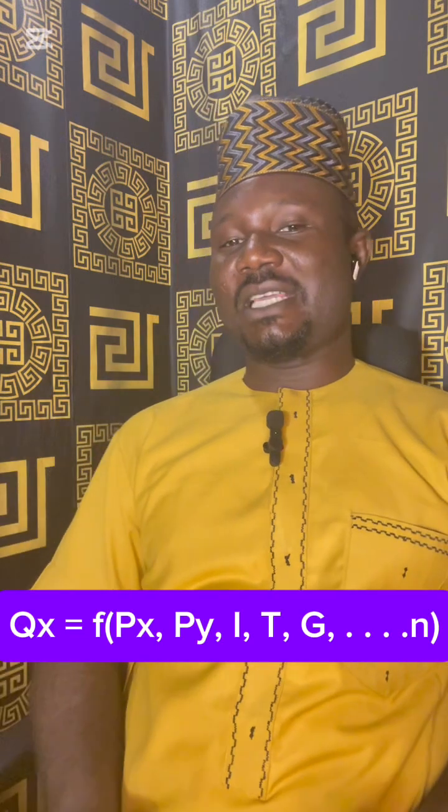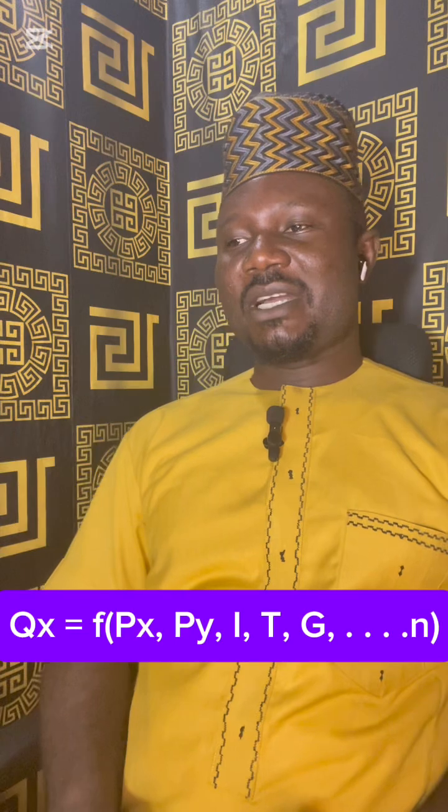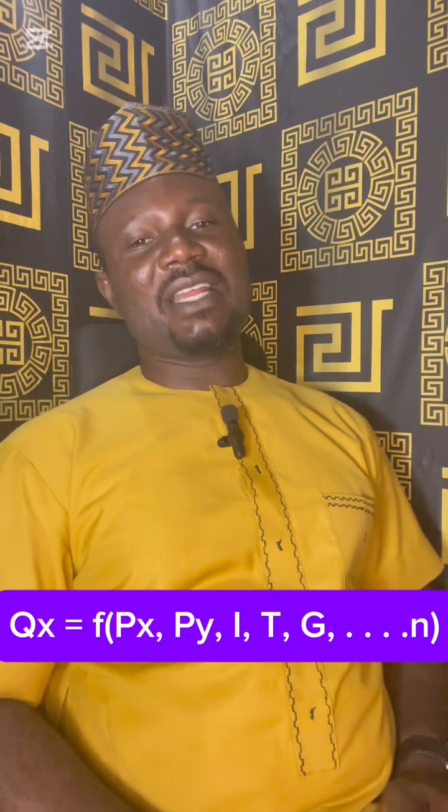For instance, price of the commodity can be given as PX since the commodity in question is X. Price of other commodities can be given as PY, taste and preference as T, income of the consumer as I, government policies as G, fashion as F, season or weather as S or W.